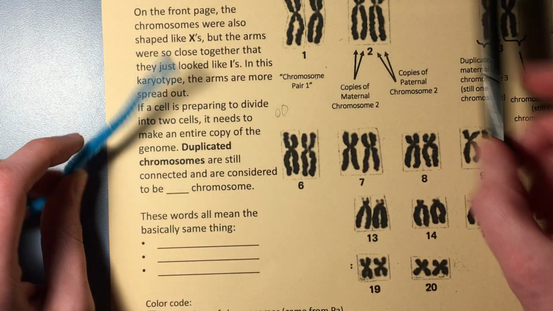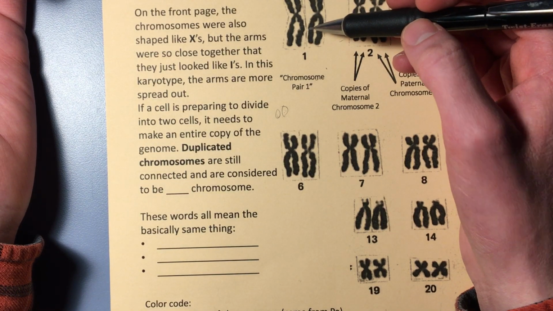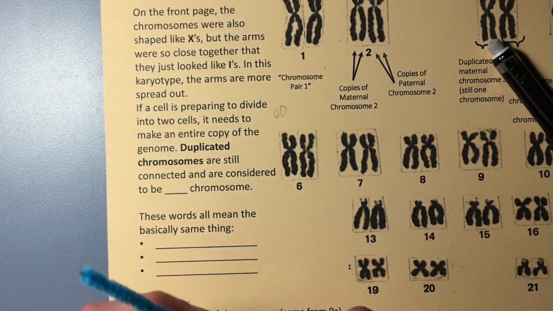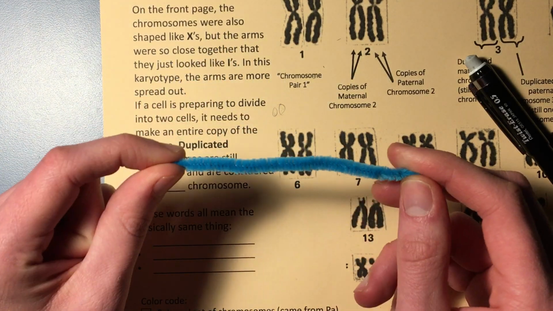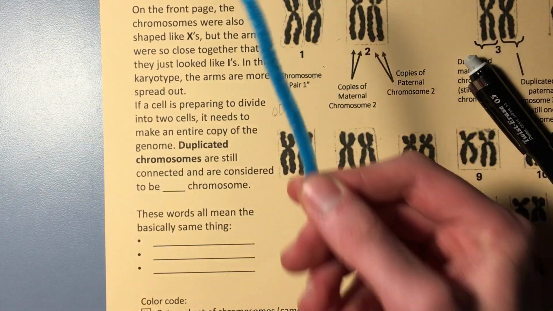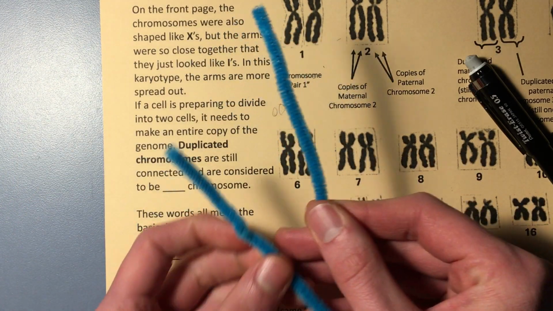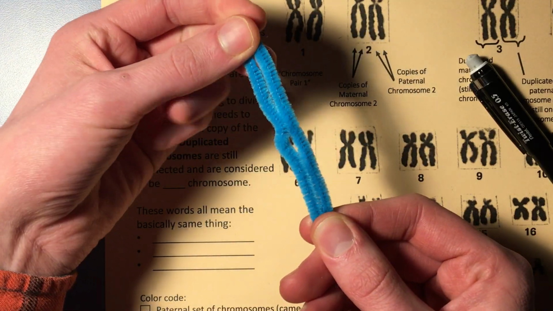Kind of like if I were to split the library up into two libraries, I need to make a copy of every book so that each library can be the same. So what that means is that my chromosomes are duplicated. It's kind of like the cell takes your genes and runs a little copy machine, and it makes a copy of that.